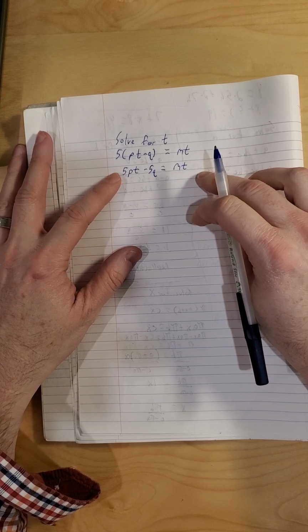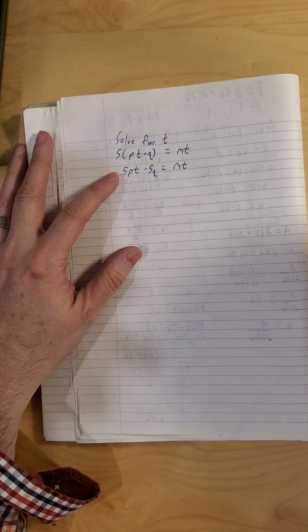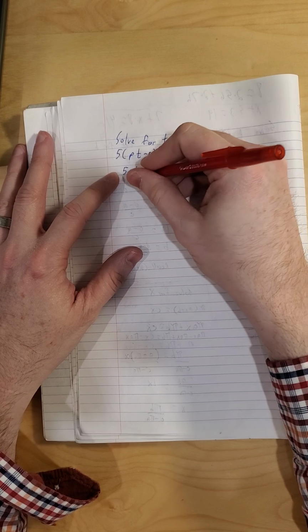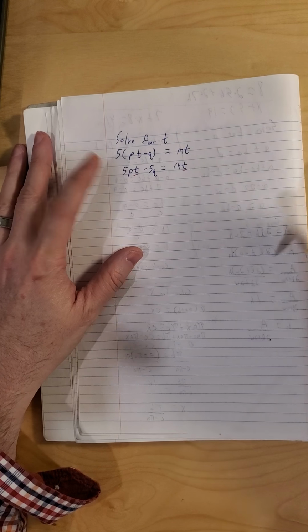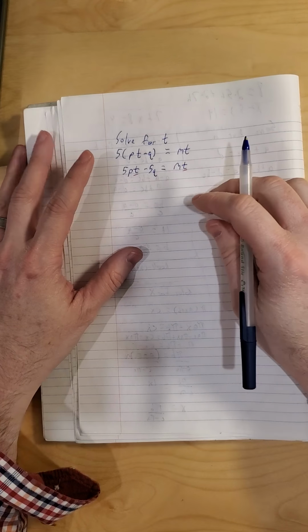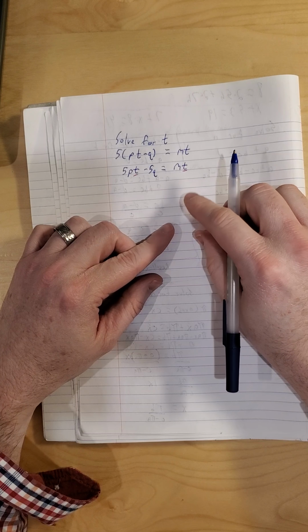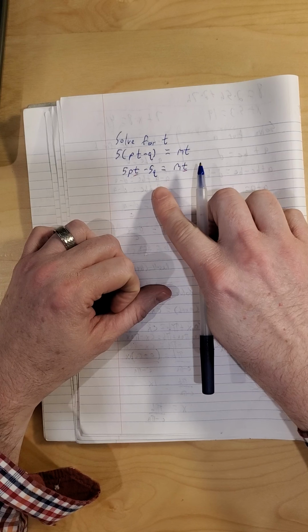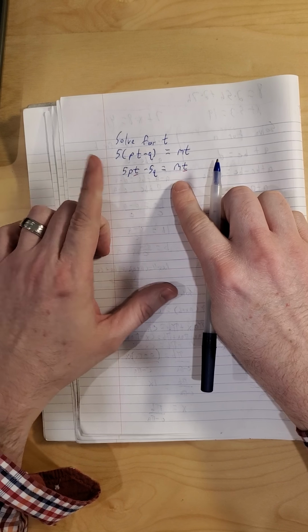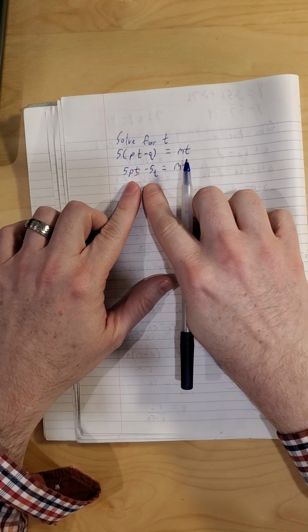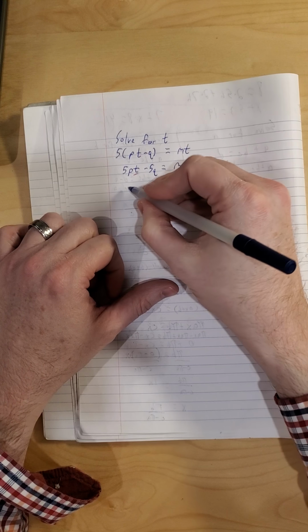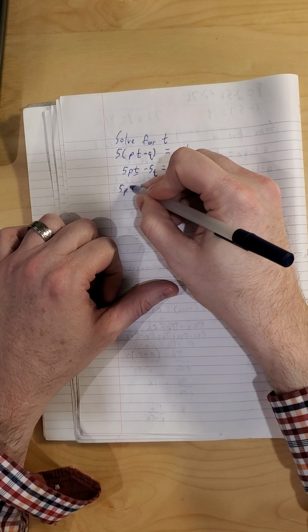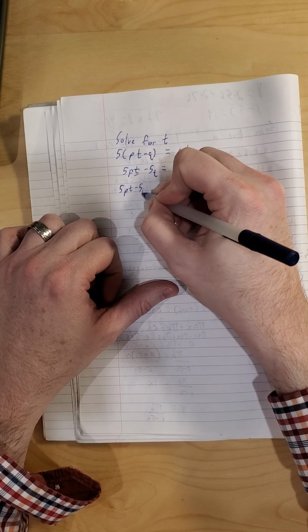What I do after that depends on what they want by itself. They want t by itself, and I notice I've got t's on both sides. I've got to fix that. I need to get them on one side or the other. There's a very common mistake I see with people that try to move the mt, so I would recommend not moving the mt. I would move the thing that has something else on the same side. So I'll subtract 5pt on both sides.